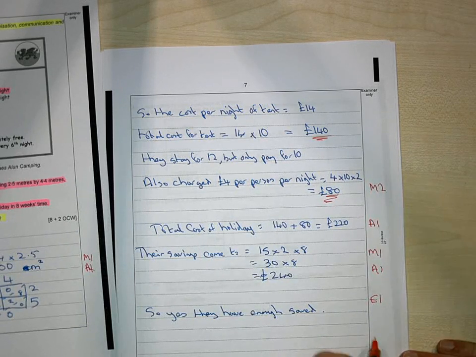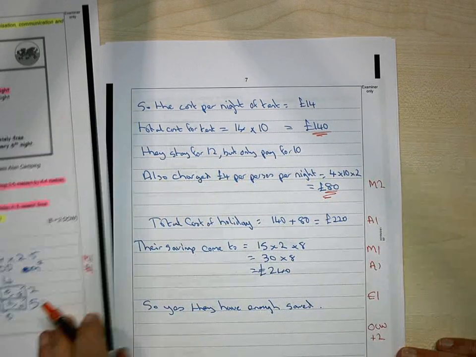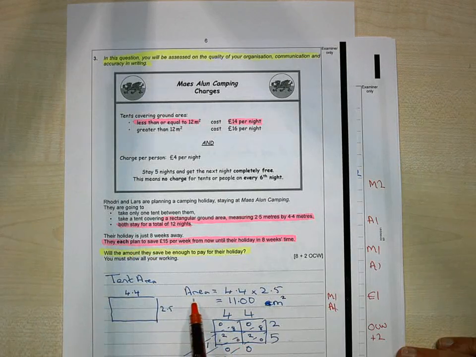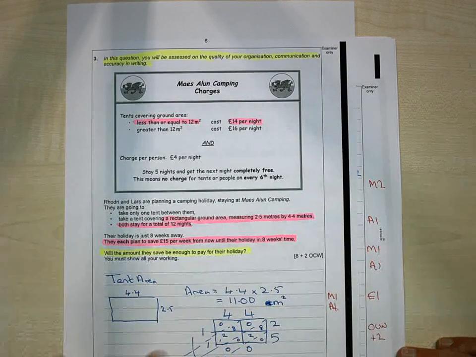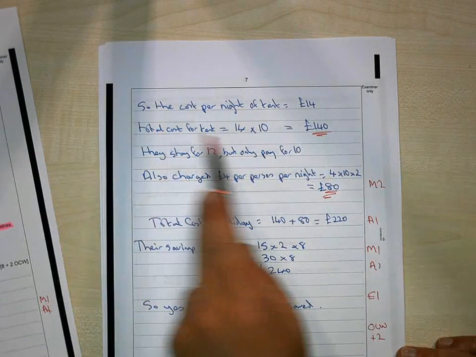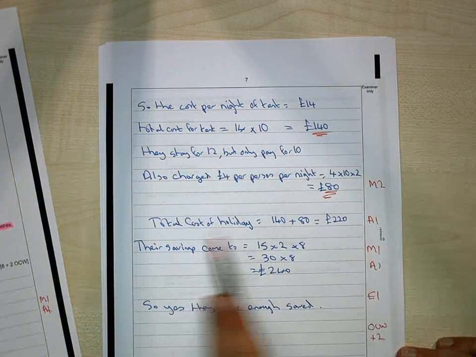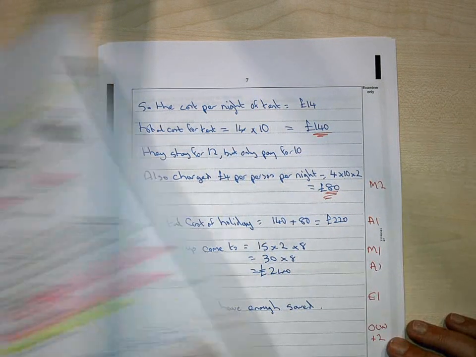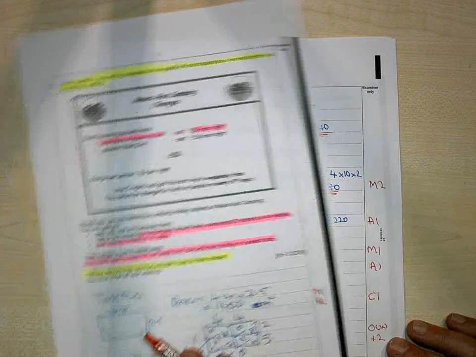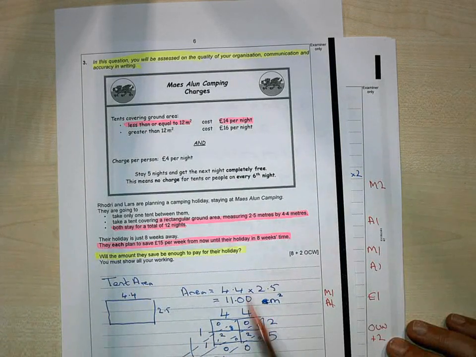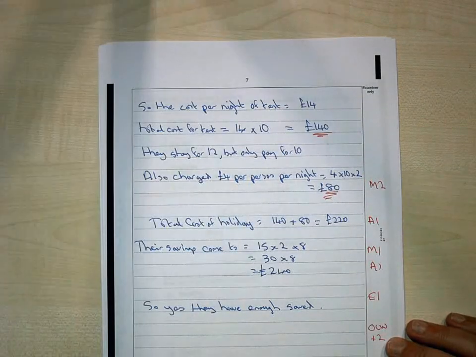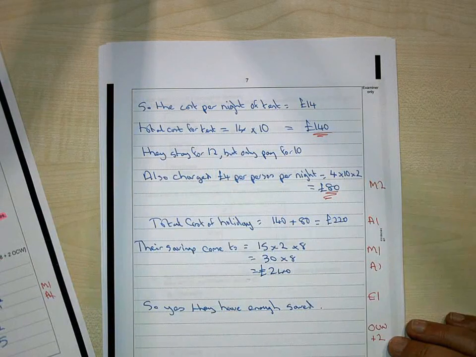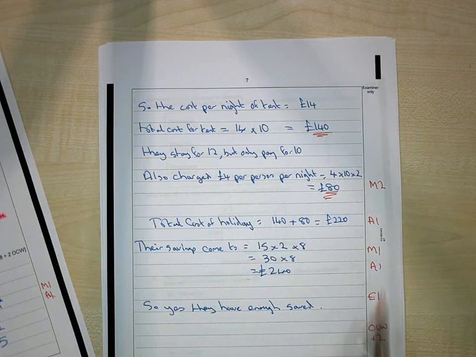And then the OCW question marks, where you get an additional 2, are for each line of maths that you were saying. Area is that. Total cost is that. Total cost is that. So by setting out what each line of maths is doing, and the second mark is for consistent units. So when I'm talking about area, I'm in meters squared. When I'm talking about money, I'm using pounds. And that will get you those marks, even if you get the answers wrong.